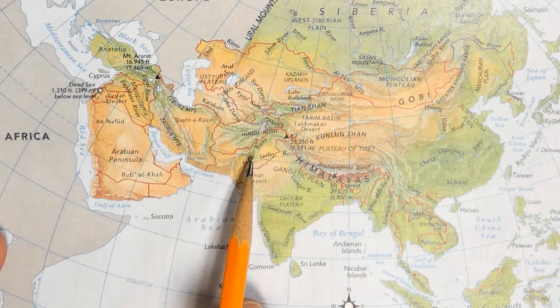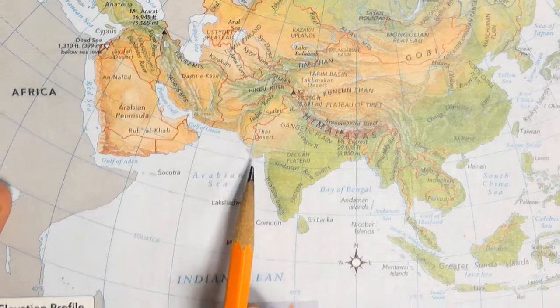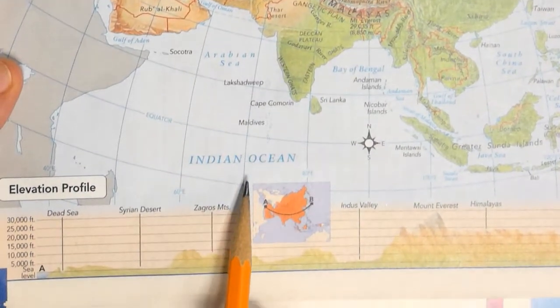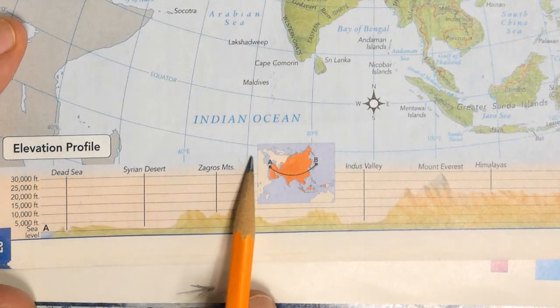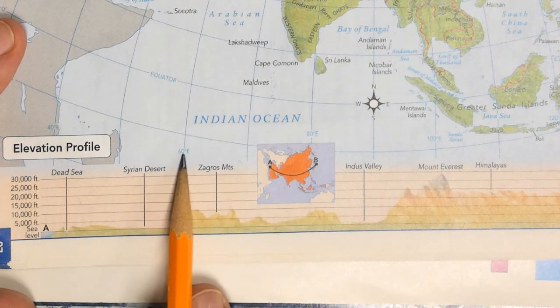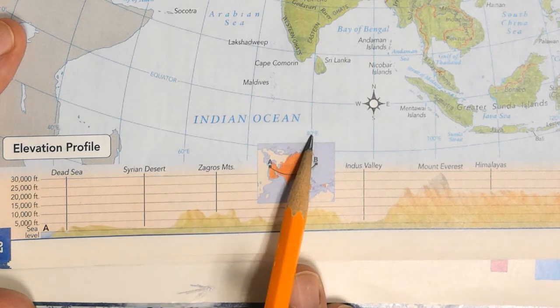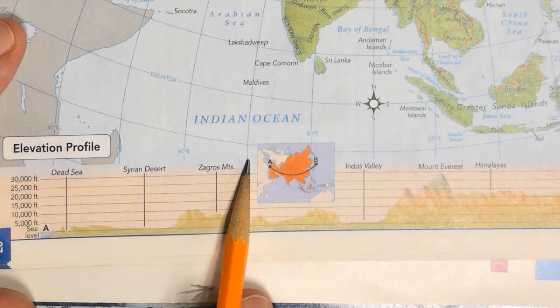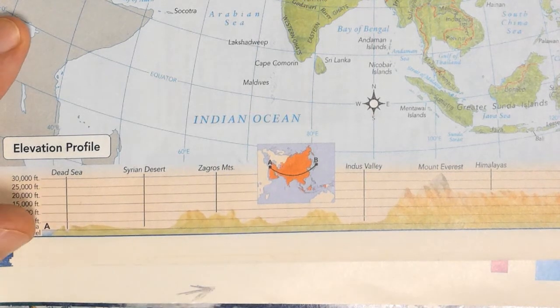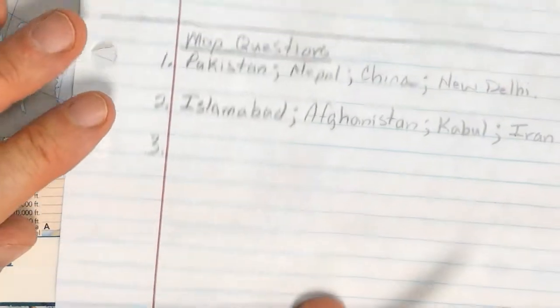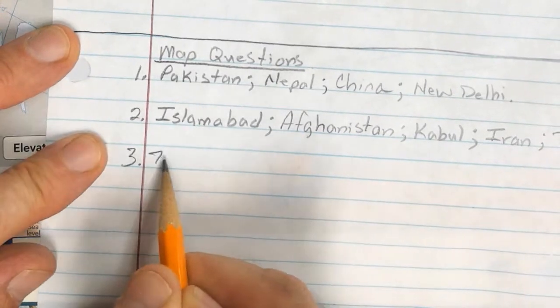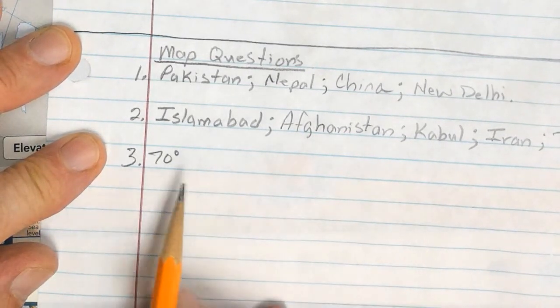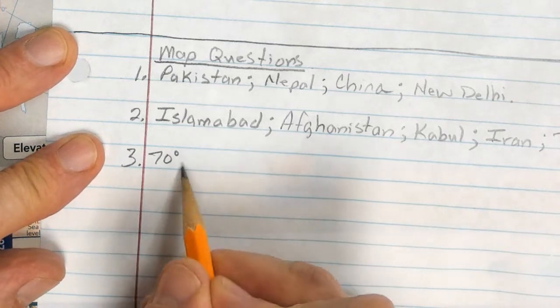All right, let's tackle the longitude line first. I need to follow that all the way down to the bottom of the map, and there's no number. But that's a number, and that's a number. So what number is in the middle? That's right, 70 degrees. So I go back to my sheet, and I put 70 degrees. Is it east or west? It's east.